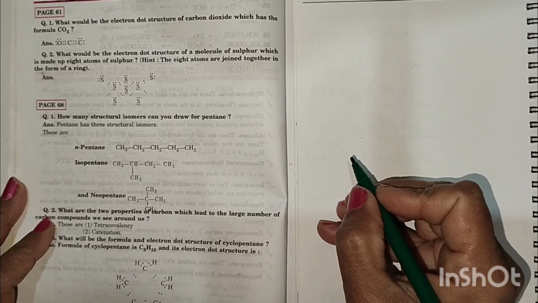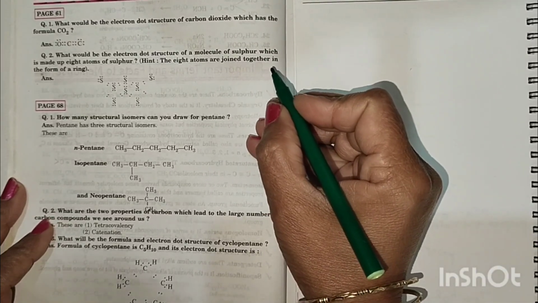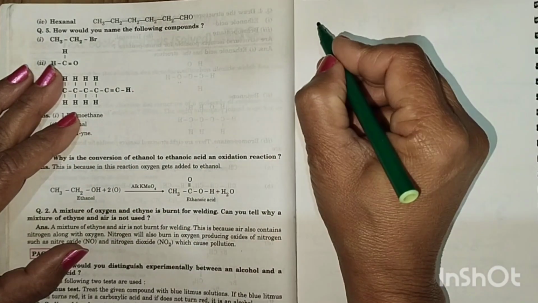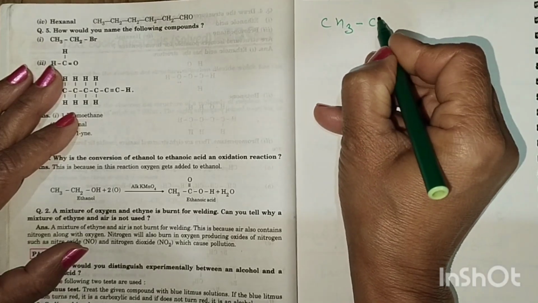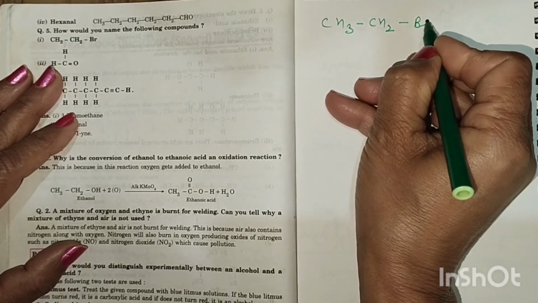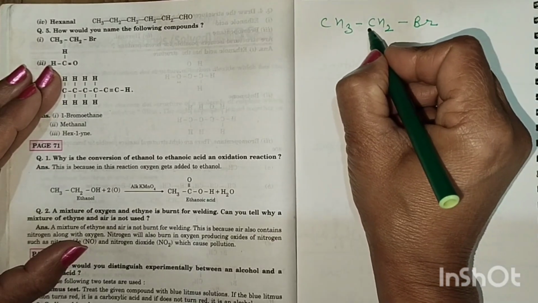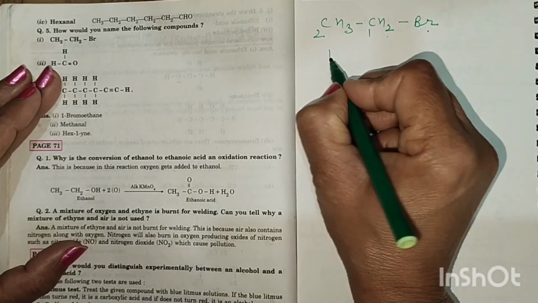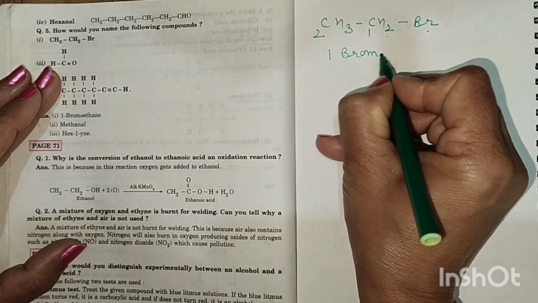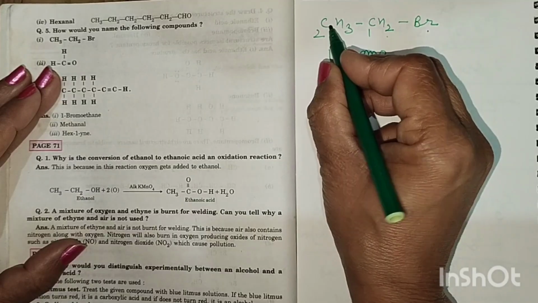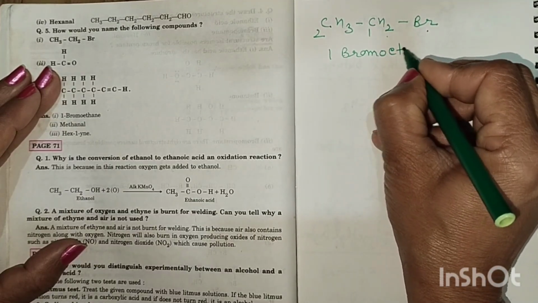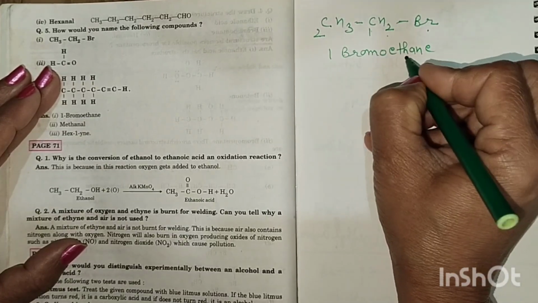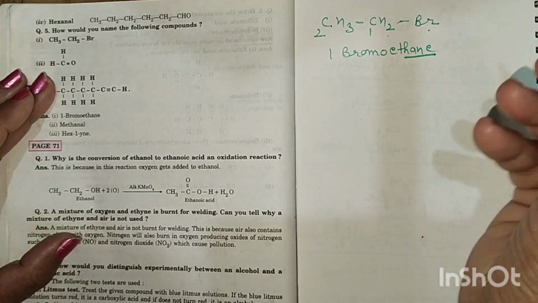Students, today we will revise lesson 4, carbon and its compounds. Question: how would you name the following compound? The compound is CH3CH2Br. First write down the numbering. Bromo is at the 1 position, so 1-bromo. Methane and ethane, so it becomes 1-bromoethane. Because single bonds are everywhere, it means ethane. It will be ethane.